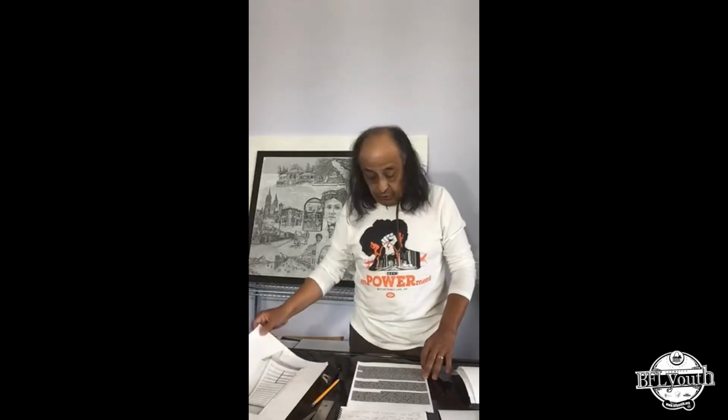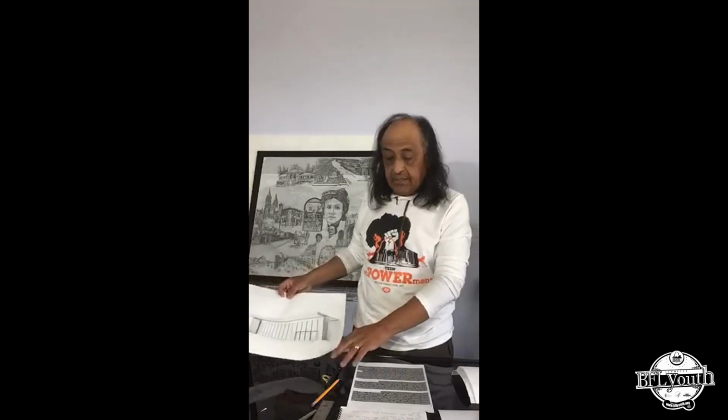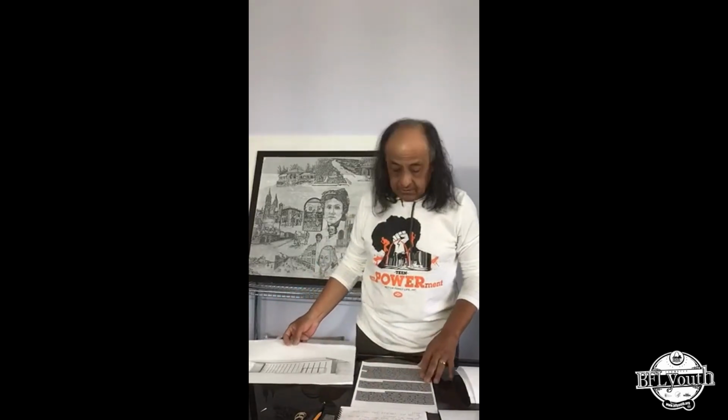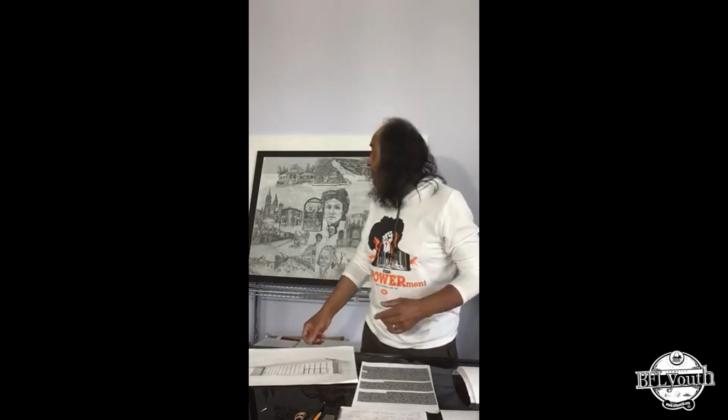The next thing that we covered that I showed you was the architectural drawings. Again, I myself love to do architectural drawings. I could be drawing buildings all day long, and I don't get tired because it's just so much fun for me, and especially when you get into the details.